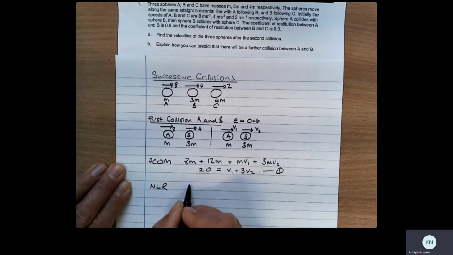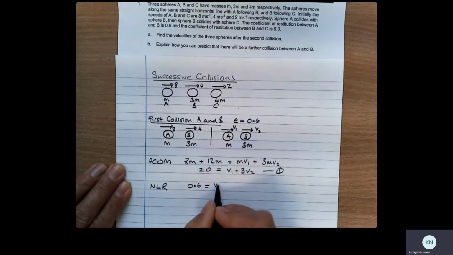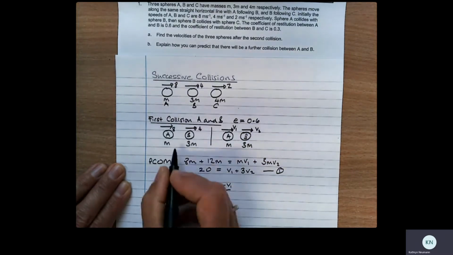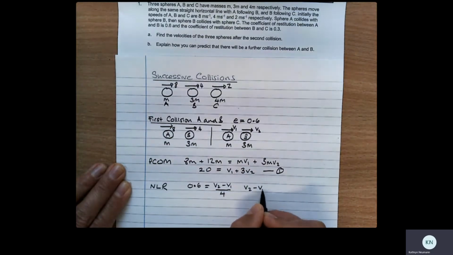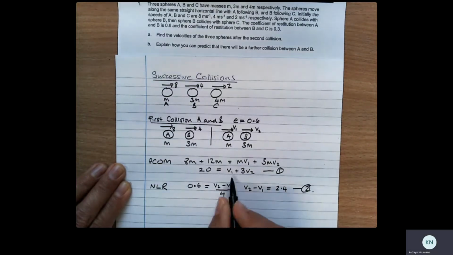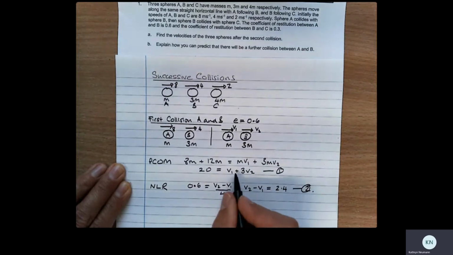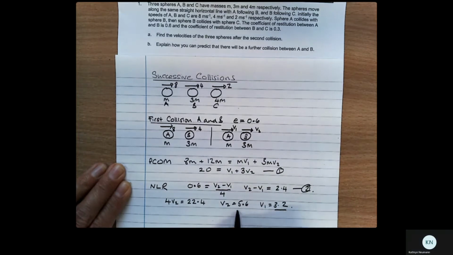Newton's law of restitution says e, which is 0.6 for this pair of collisions, is the separation speed, v2 minus v1, over the approach speed, and the approach speed here is 8 minus 4, which is 4. So that gives me v2 minus v1 is equal to 2.4, and that's equation 2. We're going to solve these equations by adding them together. So if we add them together, we get that 4v2 is equal to 22.4, and that gives me v2 is 5.6 and v1 is 3.2. So we now know the speed of A and B after the first collision.